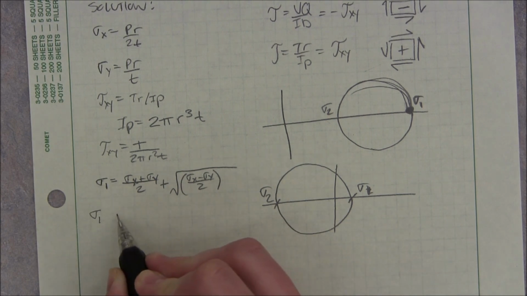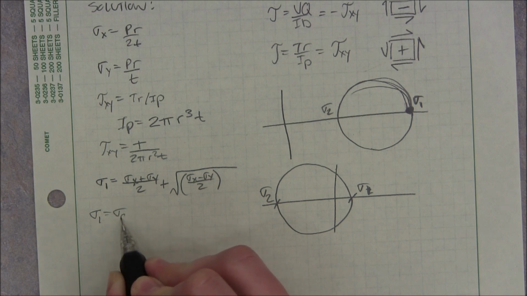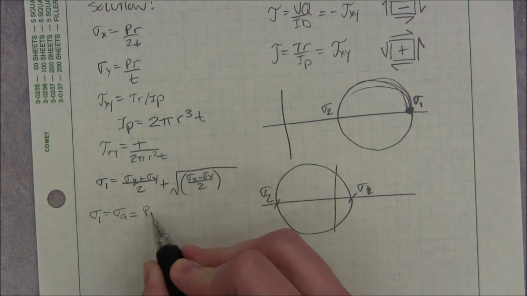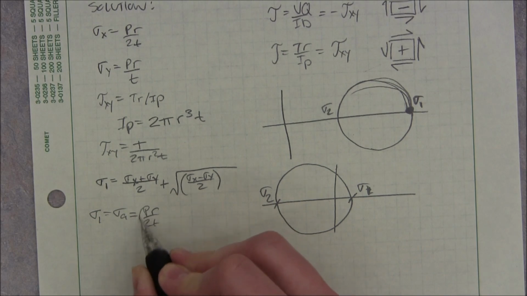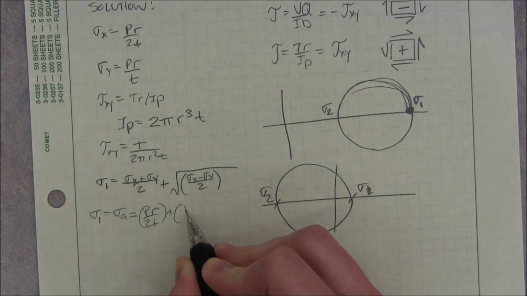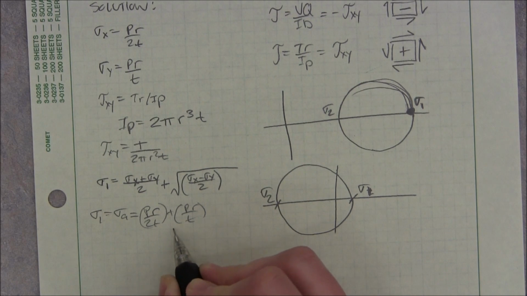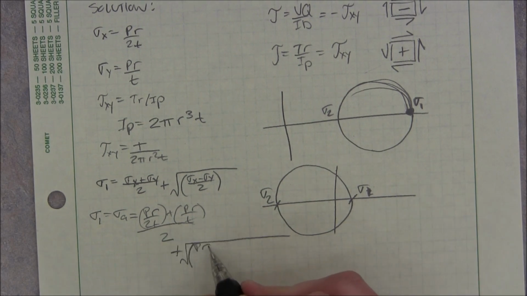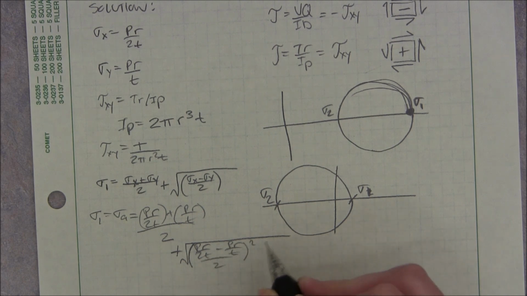Sigma 1, which I'll say is equal to sigma allow, equals PR over 2T plus PR over T, all over 2, plus the square root of (PR over 2T minus PR over T, over 2) squared plus (T over 2 pi r squared T) squared.